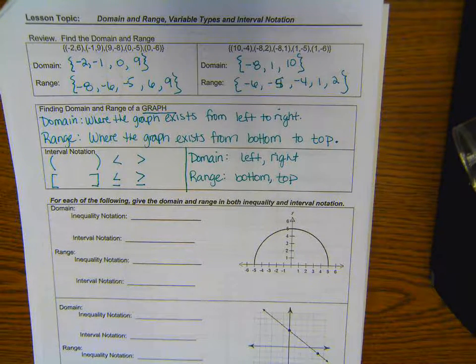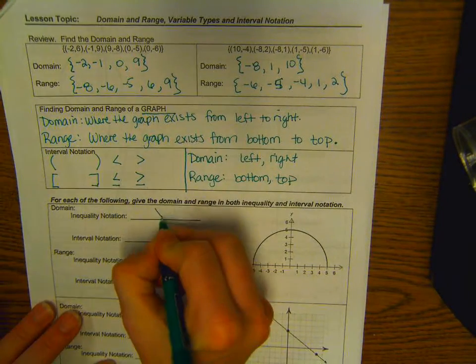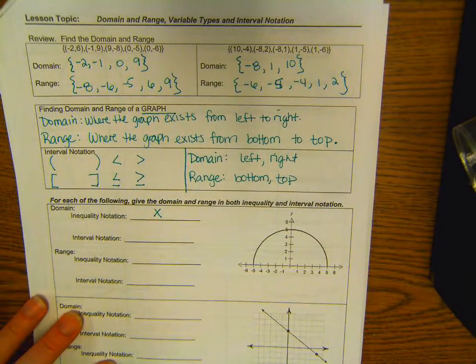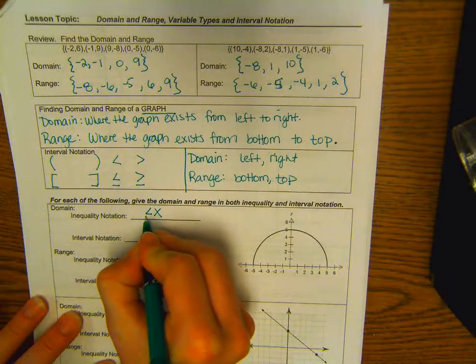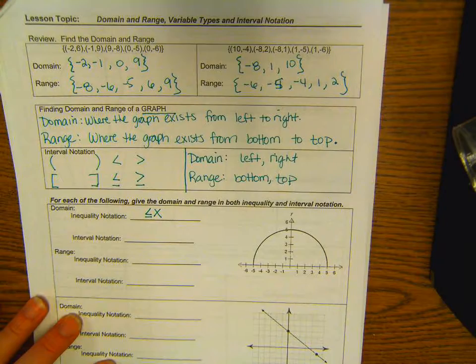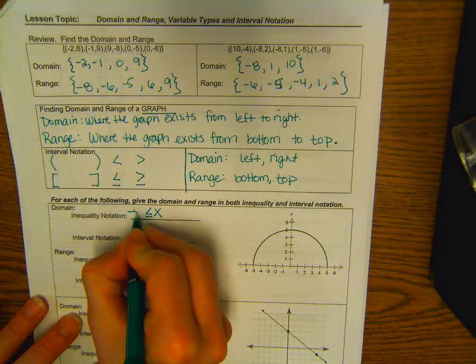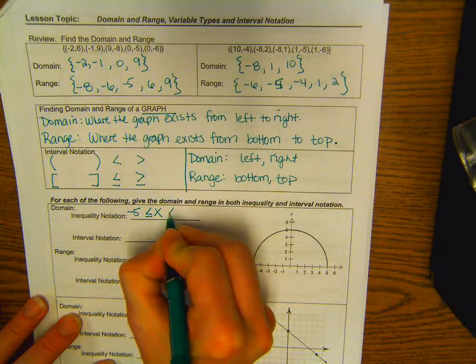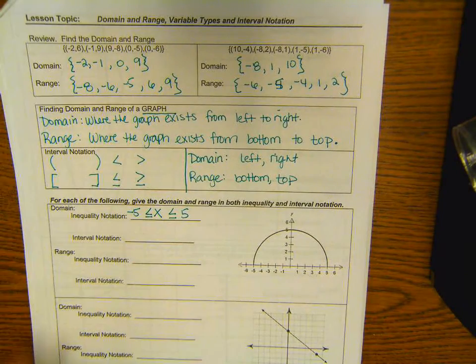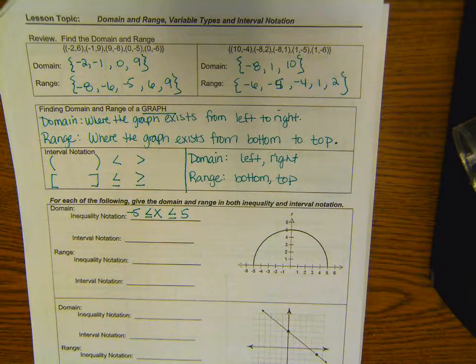From left to right, where does the graph begin? -5. Where does the graph end? 5. So would you agree that x is between -5 and 5, including them? Okay. As an inequality, we would write x is greater than or equal to -5, less than or equal to 5.